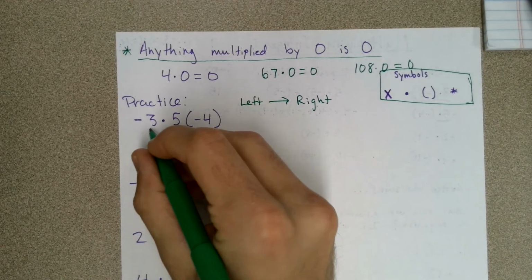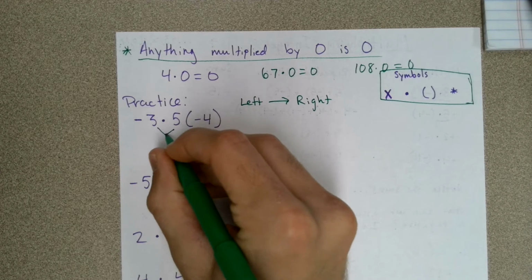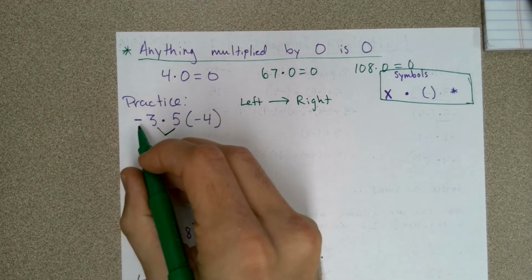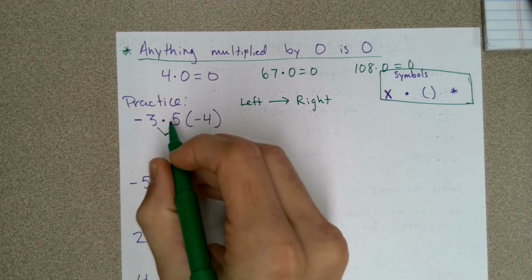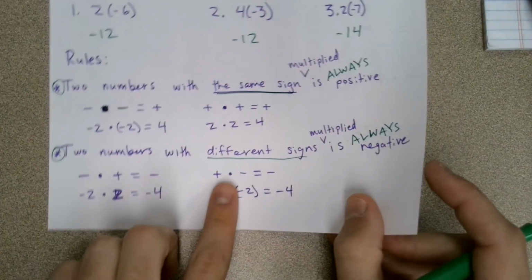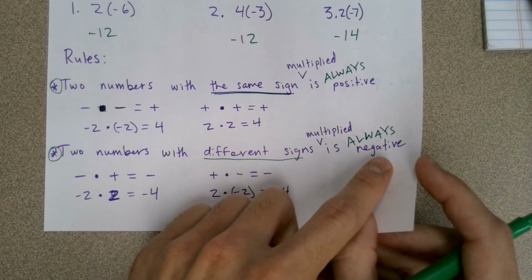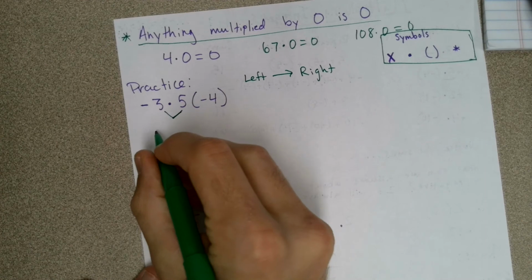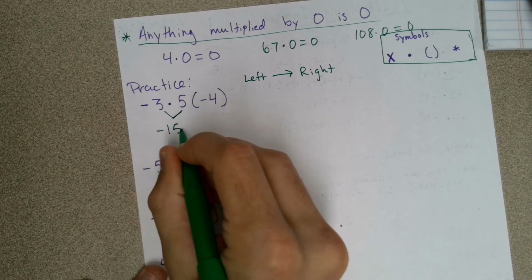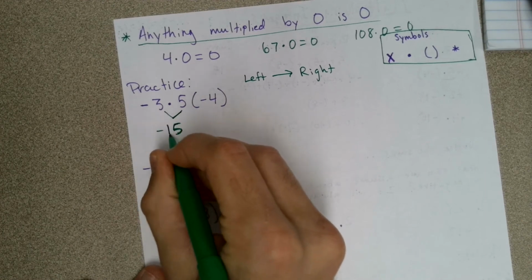So I start with negative 3 times 5. I see that these signs are different. A negative 5, positive 15. If I look back at my rules, different signs is always negative. So I know this is going to be a negative 15. I went from left to right, started with my left problem.